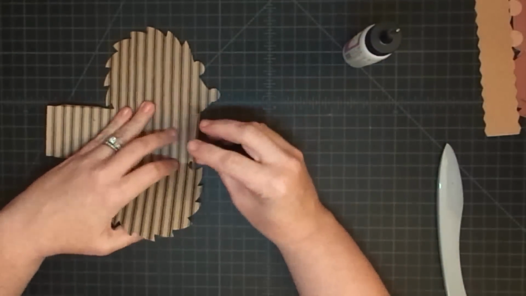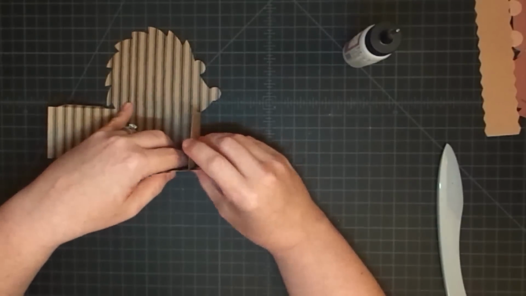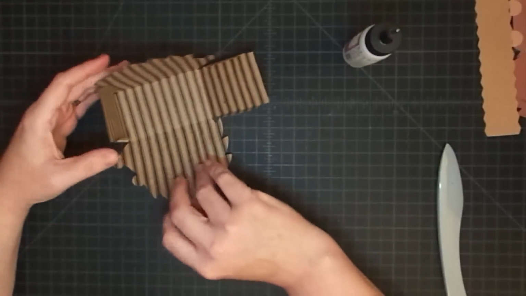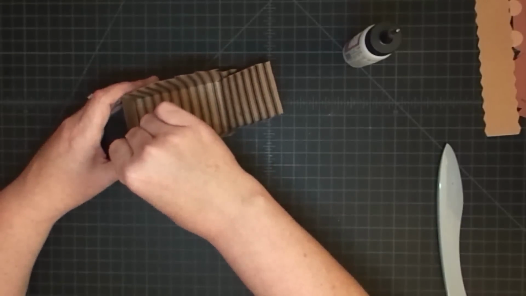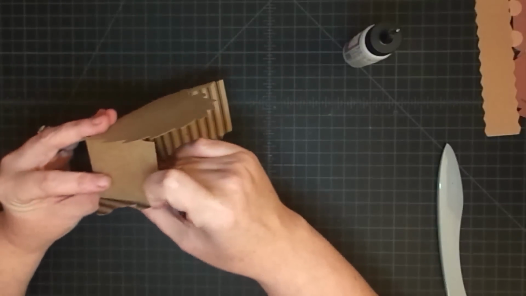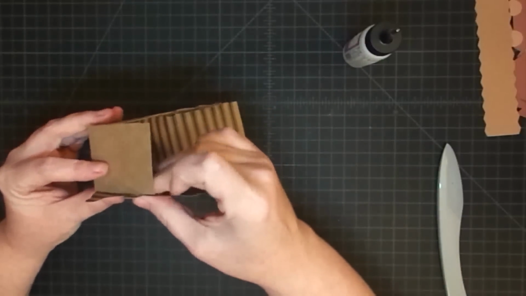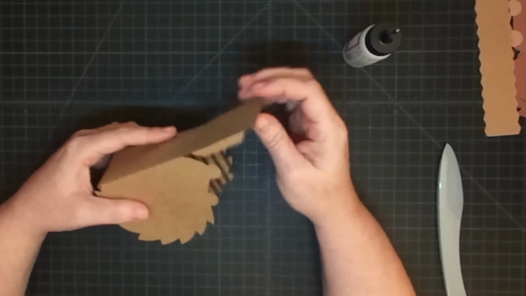Alright, I'm going to sit it up straight and then just attach one side of Mr. Hedgehog. Miss Hedgehog. I keep doing it. And I'll probably keep doing it, knowing me. Then attach the other side of Miss Hedgehog. Just kind of use your fingers to get those attached, like so. And now I'm going to do the same back here.